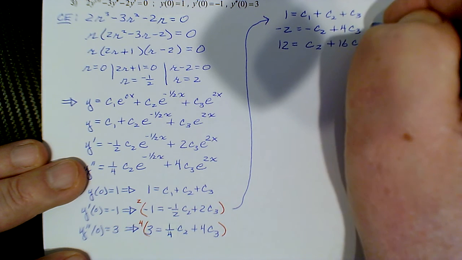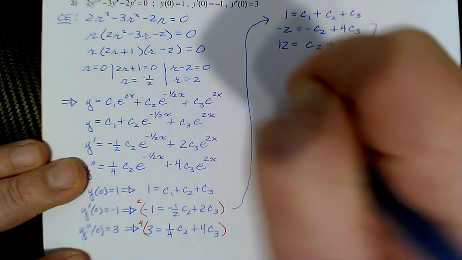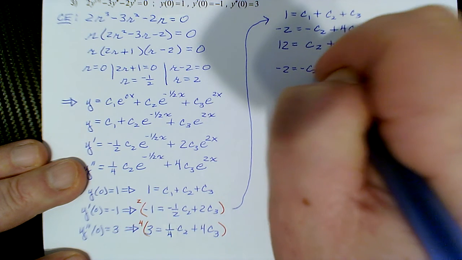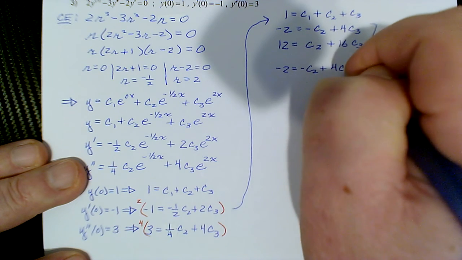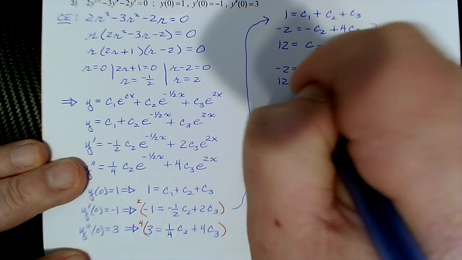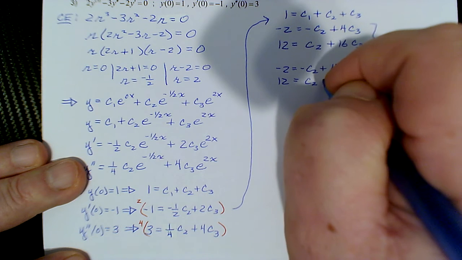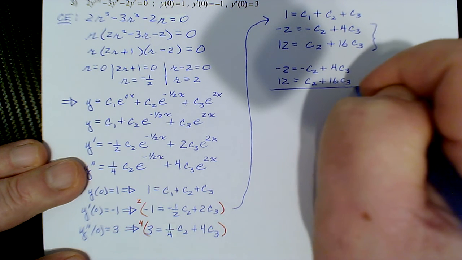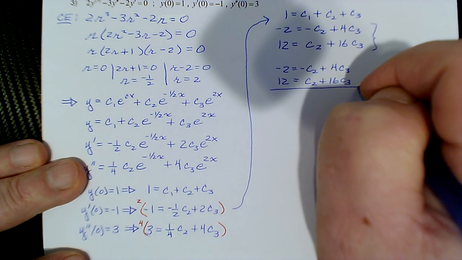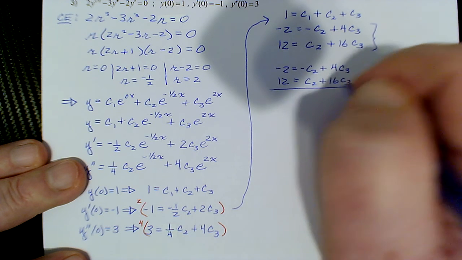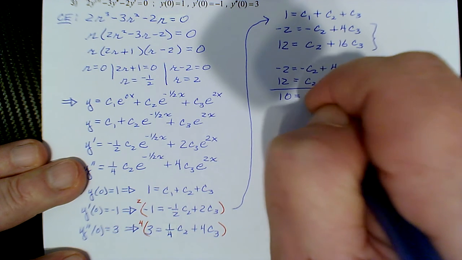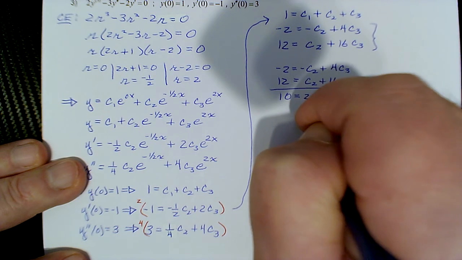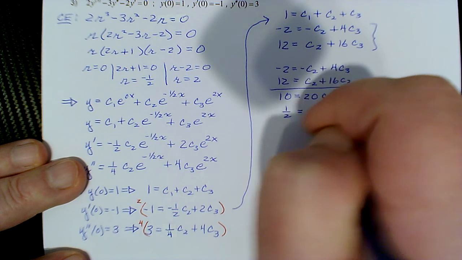Alright, so then if we take these bottom two equations, negative 2 equals negative c2 plus 4c3, and 12 equals c2 plus 16c3, we just simply add them together, and the c2s are eliminated. And that gives us 10 equals 20c3, so c3 is 10 over 20, or 1/2.